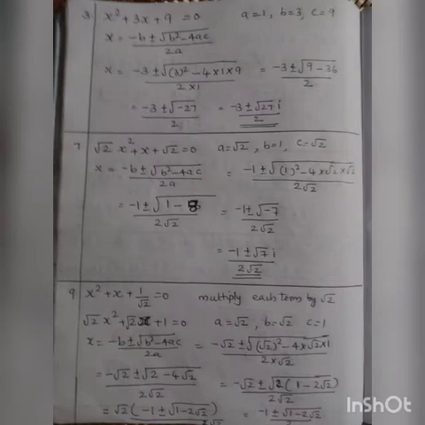Negative 1 plus or minus root of 7i outside the root divided by 2 root 2. Is it clear, children? I hope it is clear for you. You can do this question yourself because it is a very simple question. This is sure for examination. Solve and find the solutions. Sure question. All of you study well. Formula already you know well. Now let us study these steps and do the steps without making any mistake.